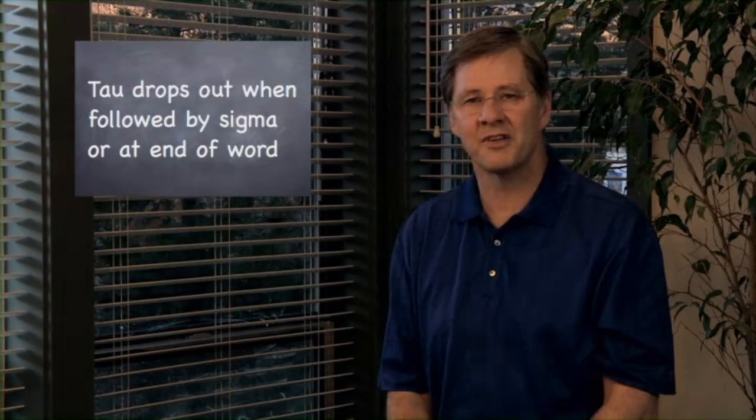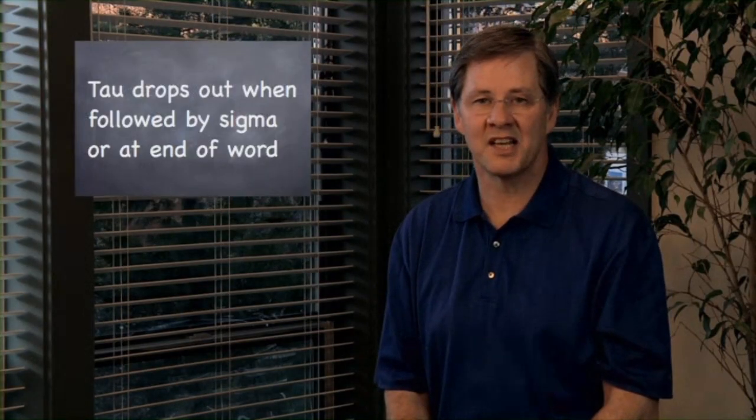The fourth hint has to do with the letter tau. The basic rule is that Greeks did not like to end a word in tau. There was something about a t sound at the end of a word that didn't sit right with them, and so they drop it out. The side part of the rule is that, just like the nu, if a tau is followed by a sigma, the tau drops off as well.